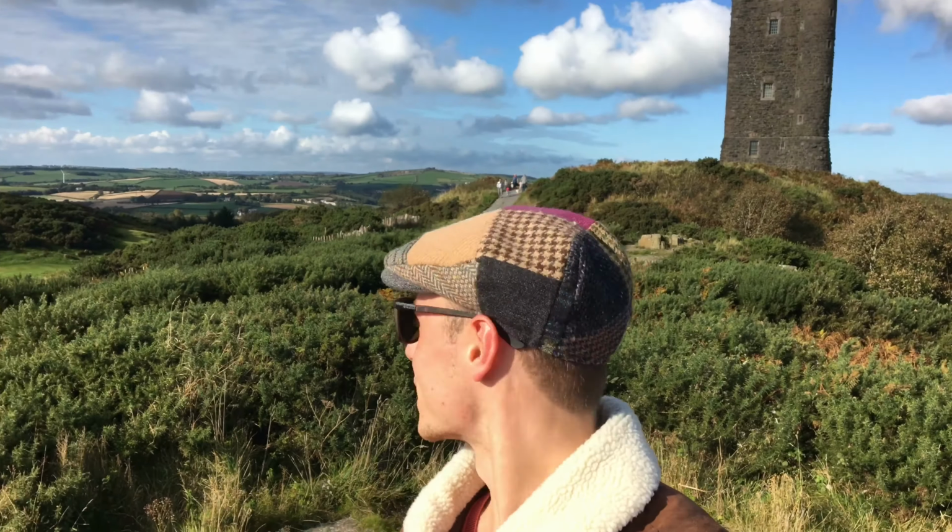So I'm standing here at Grabo Tower and we've got a beautiful view just down behind me here. You can see the Ards Peninsula, hopefully you can see that. And it's overlooking Newtownards here, just outside Belfast.